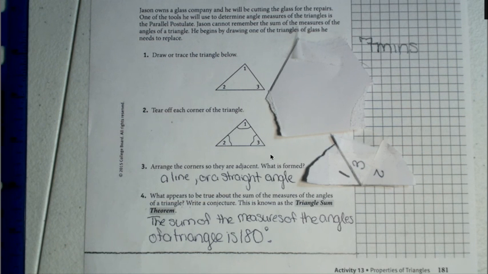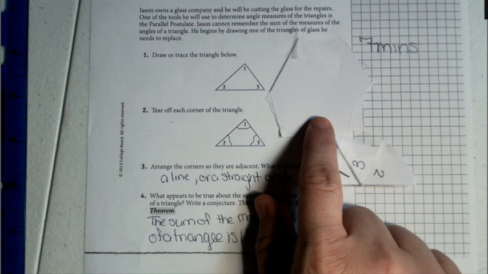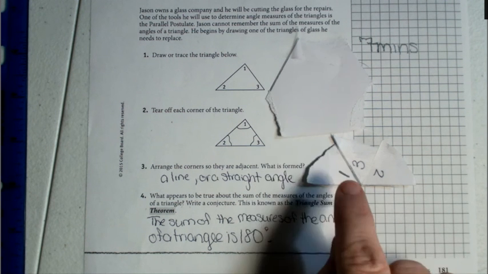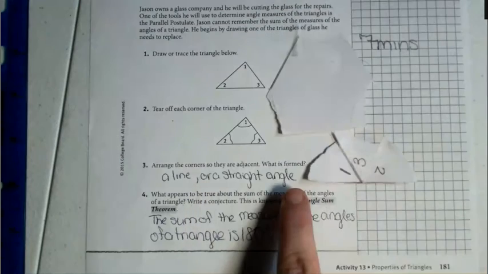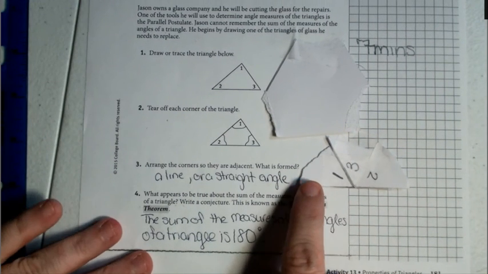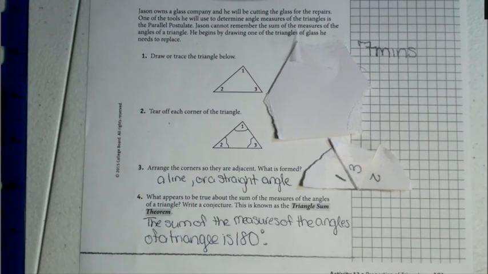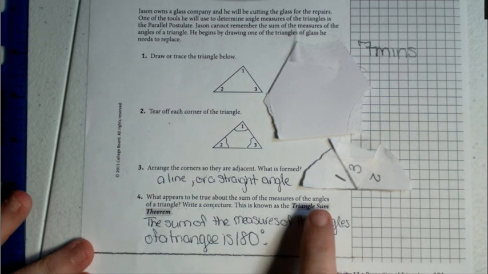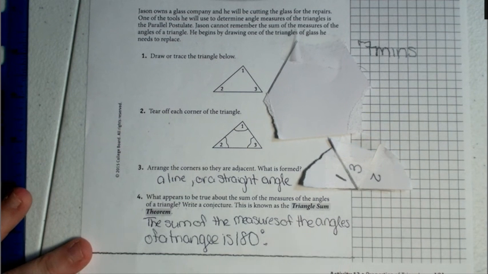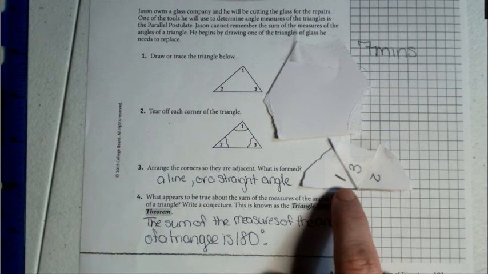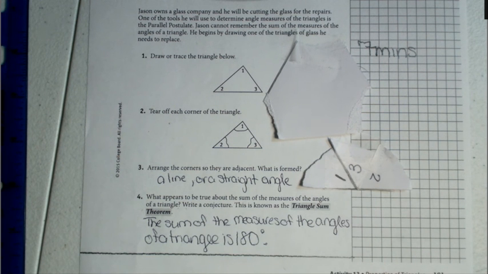As you can see here, I have answered questions 3 and 4, but I did actually do question 1. I drew the triangle, I cut it out, I tore off my edges after I numbered them, and then I made sure that they were adjacent. Now remember, adjacent means that they're touching, their sides are touching, and it forms a straight line. Well, we know that the degree measure of a straight line is 180 degrees. So the sum of the measures of the angles of a triangle is 180 degrees. On to the next section.